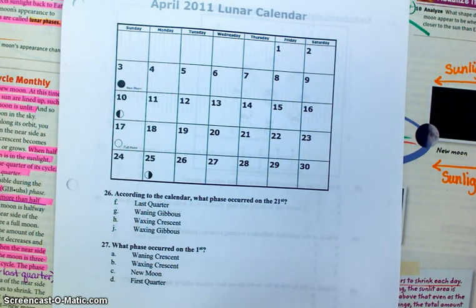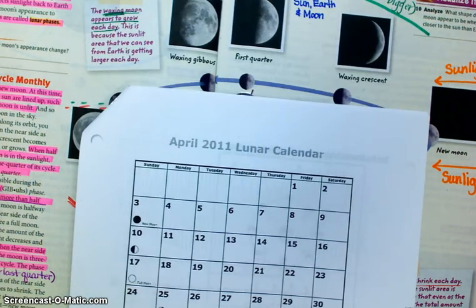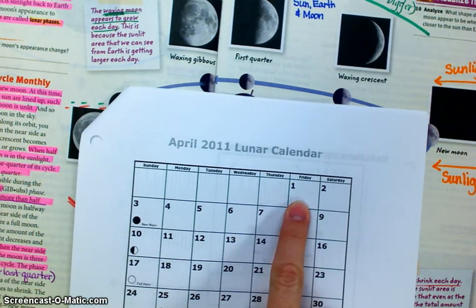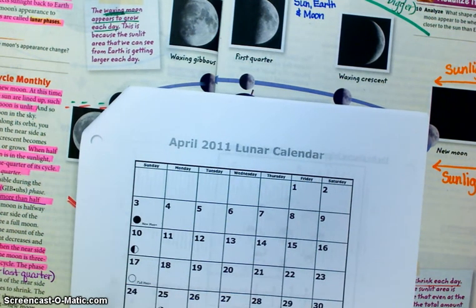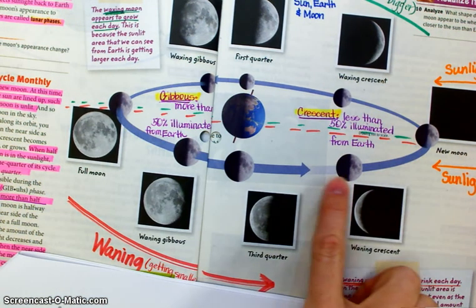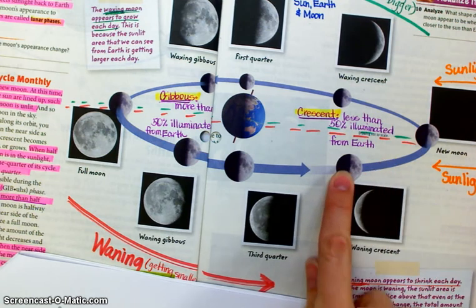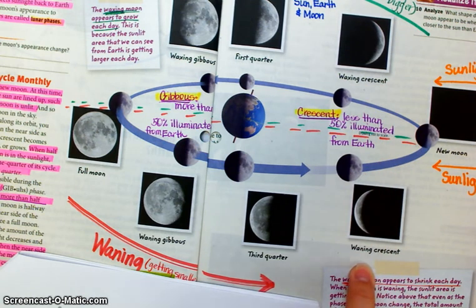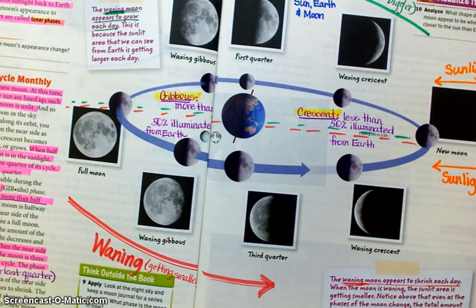What phase occurred on the 1st? Well, if the 1st was just a few days before new moon, what is just a few days before new moon? A waning crescent. So number 27 is waning crescent.